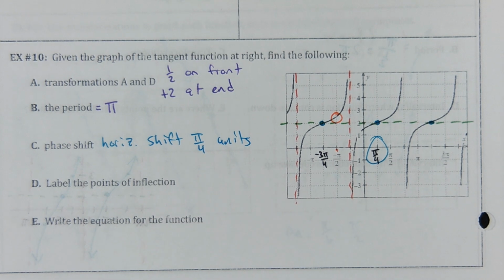It says label the inflection points. Well, I mean, they're the blue dots. So I don't even know what to write there. So I'm not going to bother. Clearly, it's the blue dots.